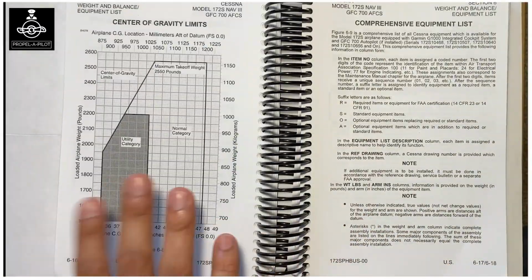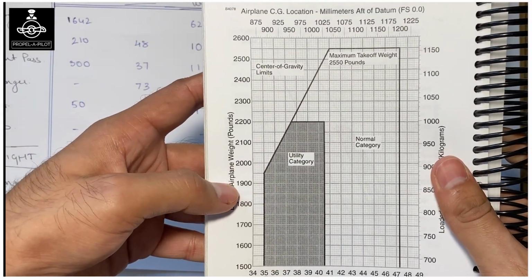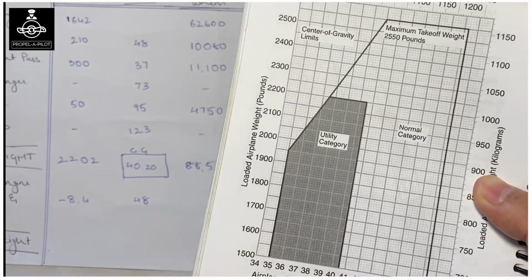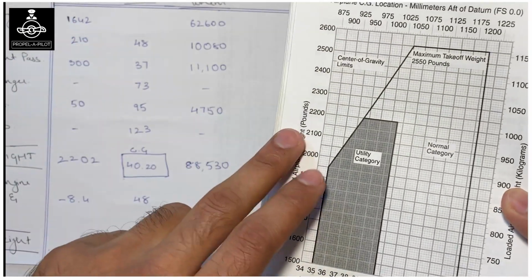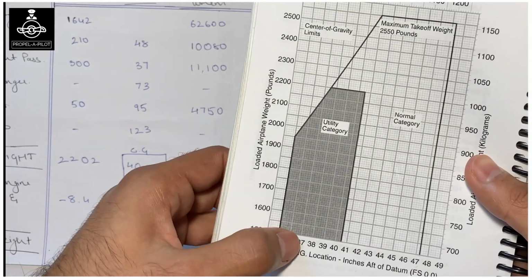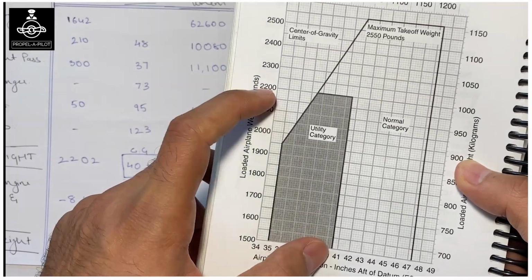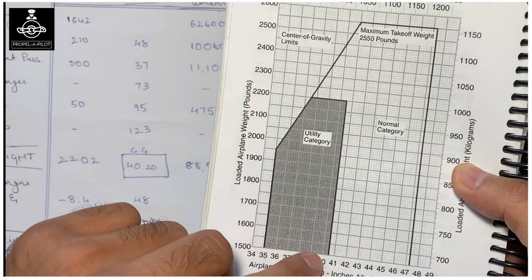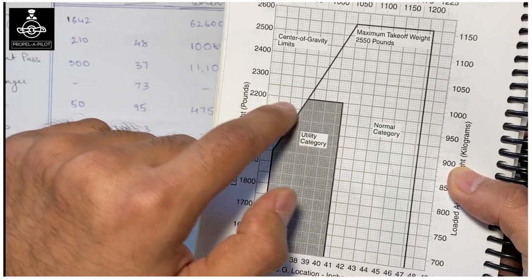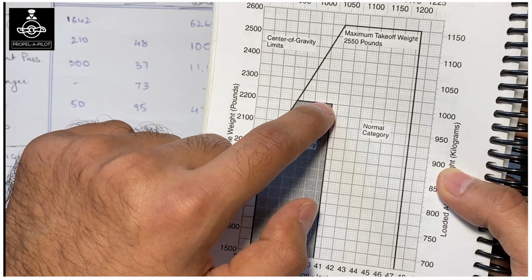How do we use the center of gravity limits graph? This graph is also similar in terms of usage. The only difference is it does not use moment, rather it uses the CG and the weight. So the calculated CG for us was 40.2. 40.2 lies somewhere over here, and then the weight was 2200. So when you make a line from 40.2 and 2200, it will intersect somewhere around here, which is again within the limits.